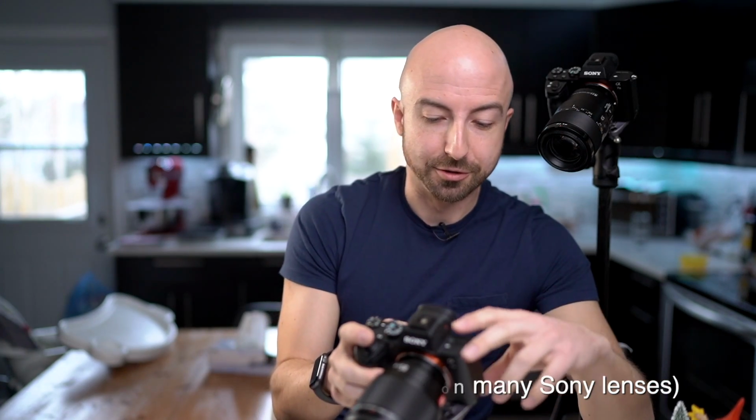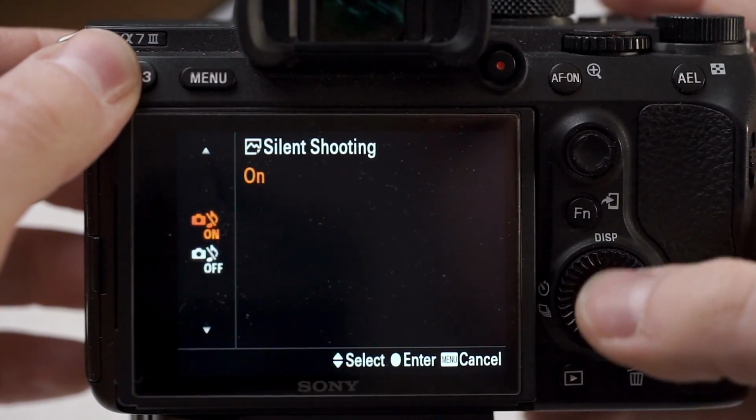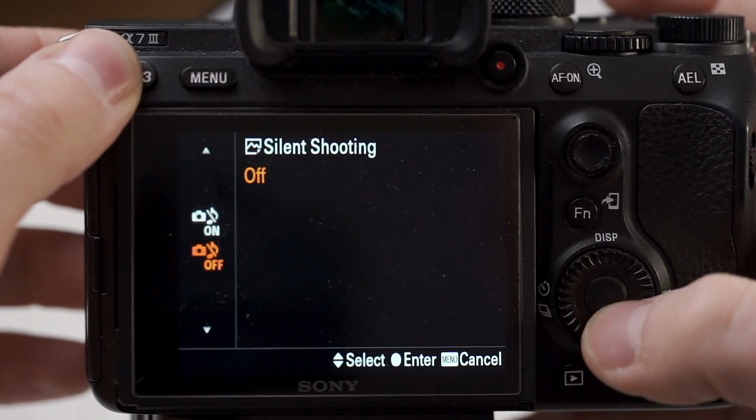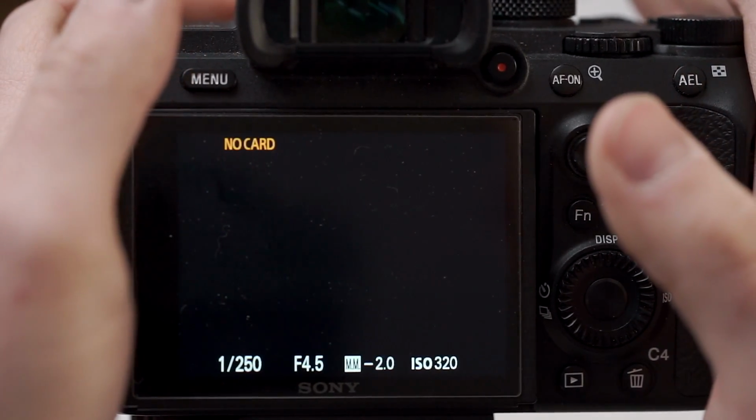Okay, let's just go through this and see what our buttons do now. We'll start on the left here with the C3 button. That lets me easily change my silent shooting off and on. I like to have that right available on the camera, especially on the a7 III, where there are a lot of situations where you can't use it, but some where you can. It's nice to be able to snap back and forth.